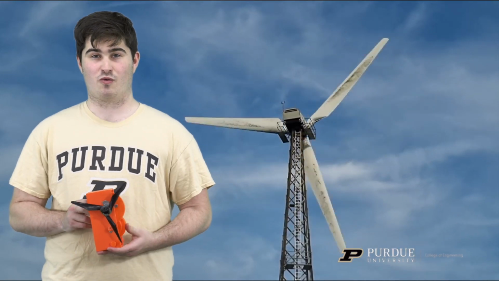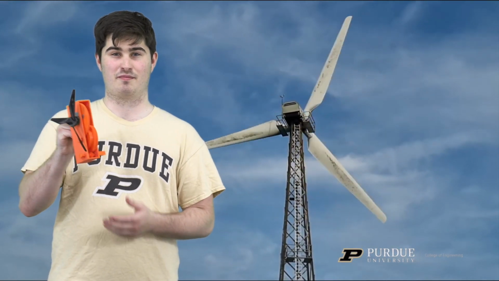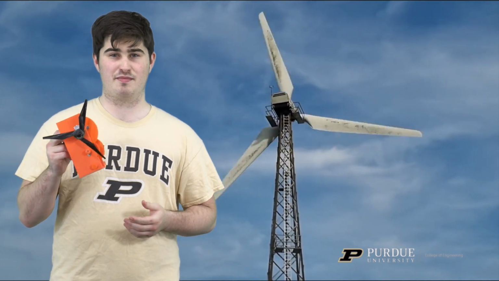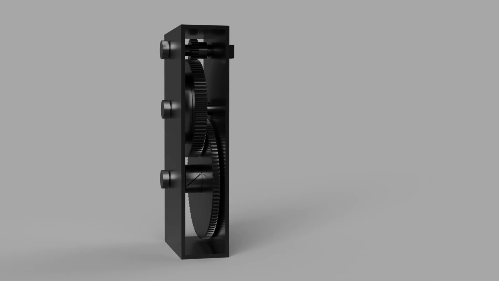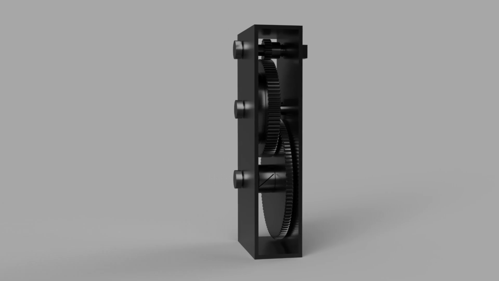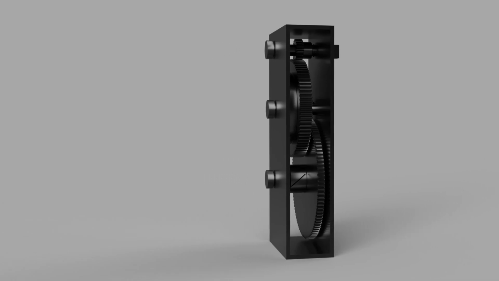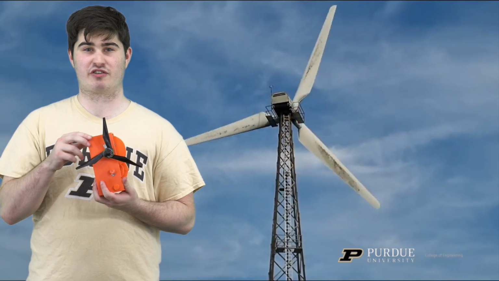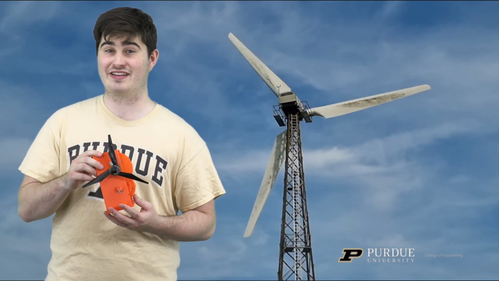And today, we're taking you inside a gear system built just for that. We set out to design, build, and test a gear system that mimics the power transmission in real wind turbines. Wind turbines need to take slow, wide blade rotations and speed them up to generate power. That's where gearboxes come in. A typical turbine uses a gear ratio of about 30:1, and that's exactly what we designed a model off of.